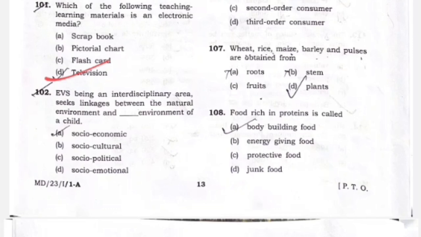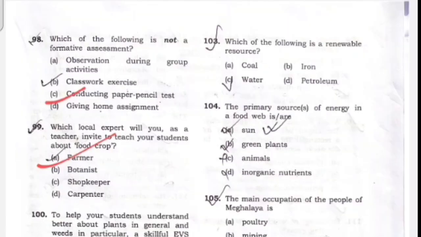Question number 102. Environmental studies, being an interdisciplinary area, seeks a linkage between the natural environment and dash environment of a child. So A is the correct answer, socio-economic. Question number 103. Which of the following is a renewable resource? So here D is the correct answer, water. The primary source of energy in a food web is... both A and B are correct. So here I will choose A or B. Both A and B is the correct answer.